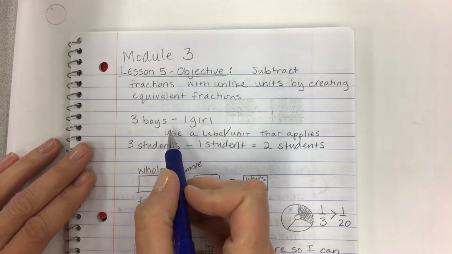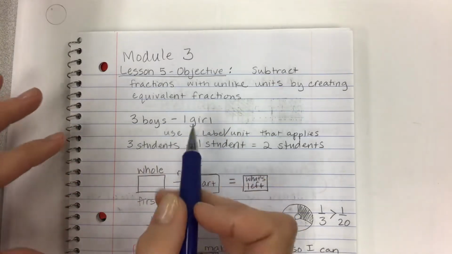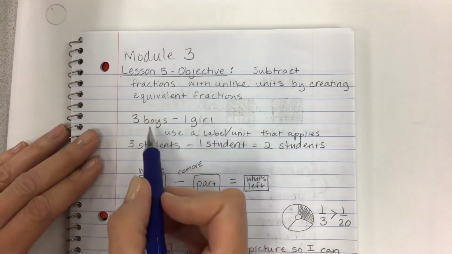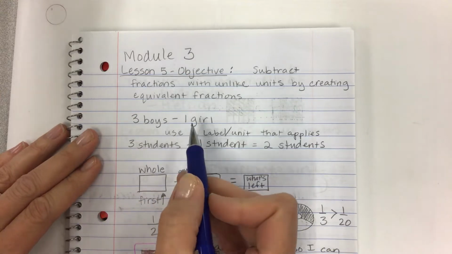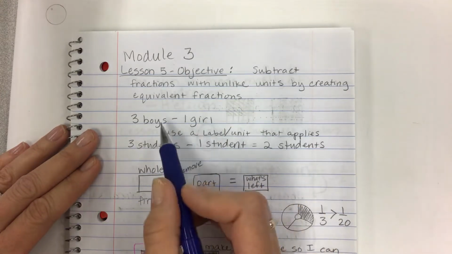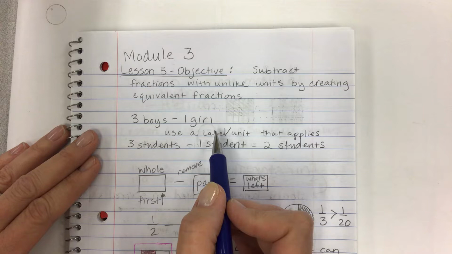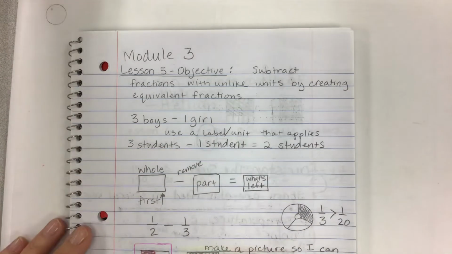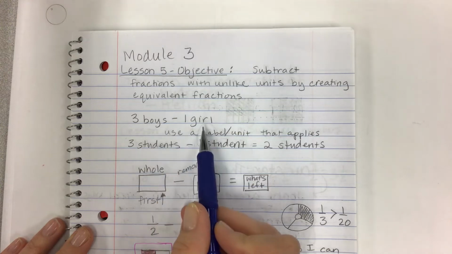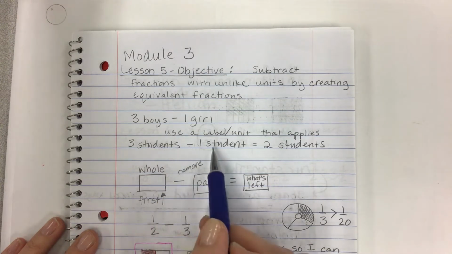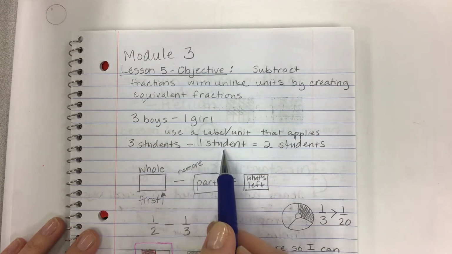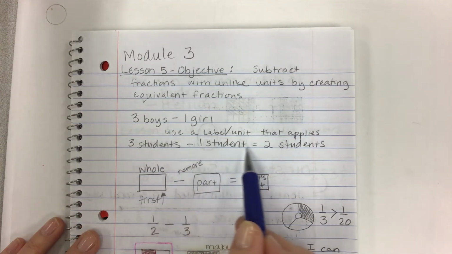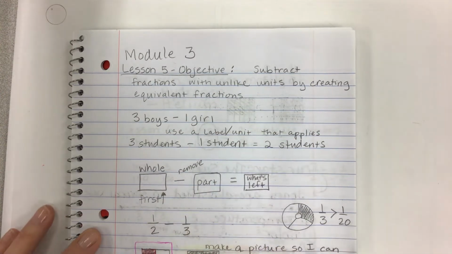So if you had something like a group of mixed kids, some are boys, some are girls, and you have a set, if you want to take one out, you have to specify, well, I don't know what the unit or the label is. So you have to use a label or unit that applies. So changing boys and girls to students, then you have like units. So if you have 3 students minus 1 student, now I know I have 2 students left.